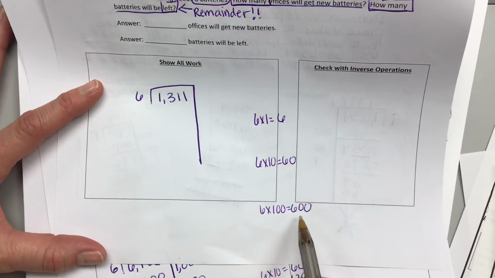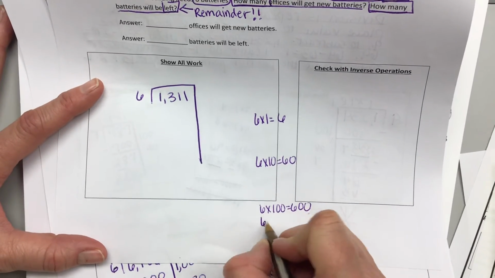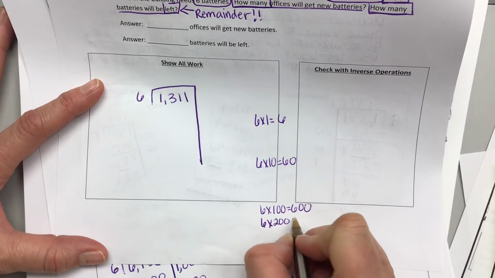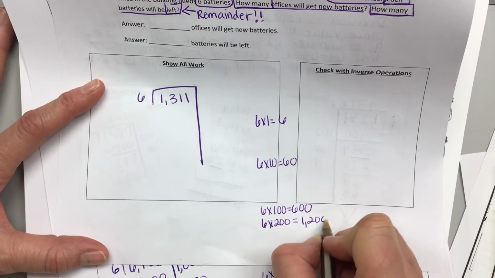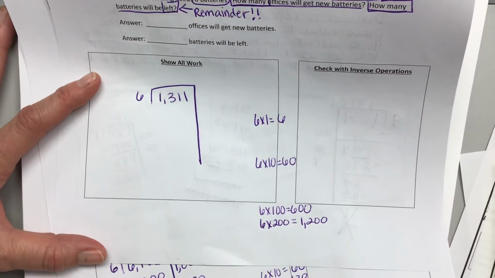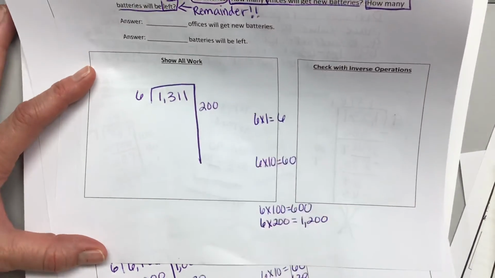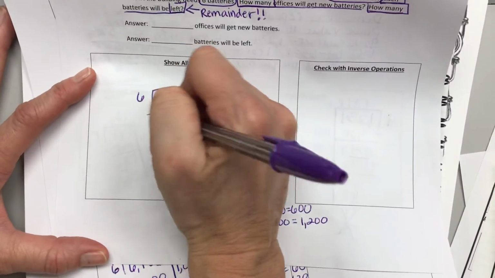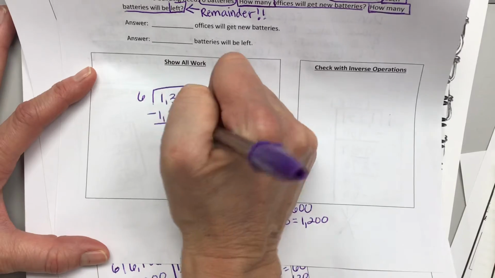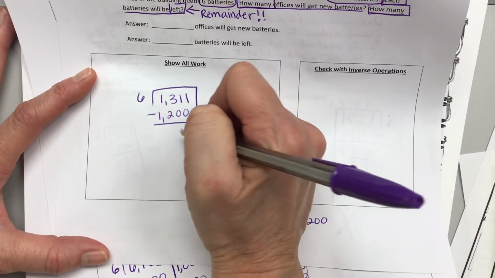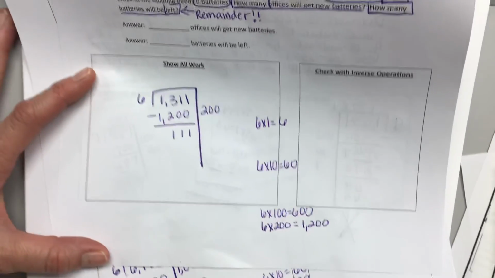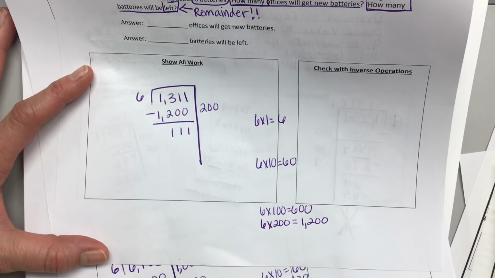Okay, I can subtract 600. Let's see if I can get closer. 6 times 200 is 1,200. That's closer, isn't it? So I'm going to subtract 6 200 times, which is the same as subtracting 1,200. That leaves me with 111 in my dividend.